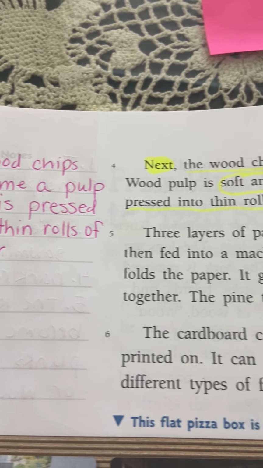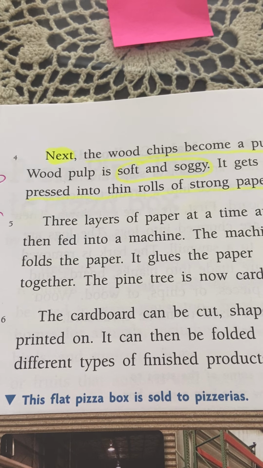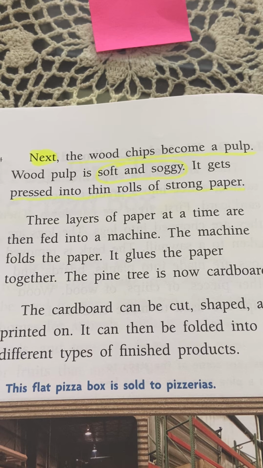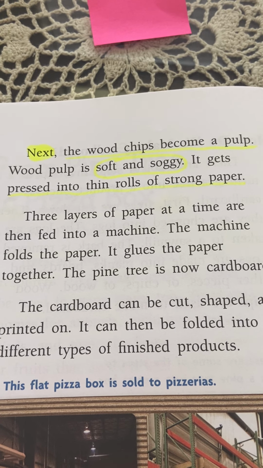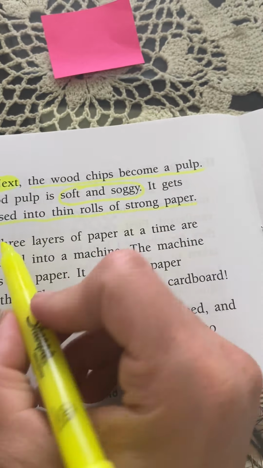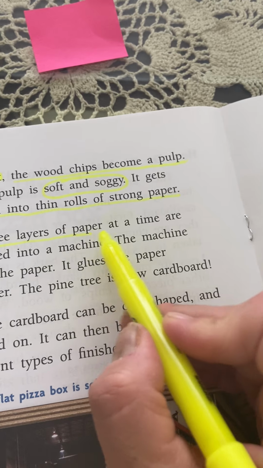Okay. Paragraph 5, I'm sorry. 3 layers of paper at a time are then fed into a machine. So then they take 3 layers of paper. Like over here, it makes a small layer, a thin layer of paper. They take 3 of those and then they put them into a machine.